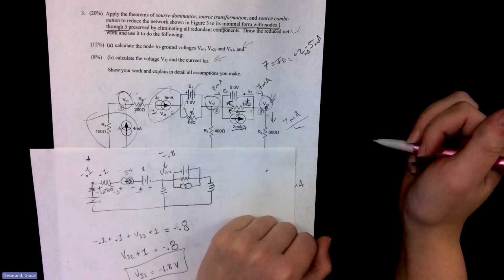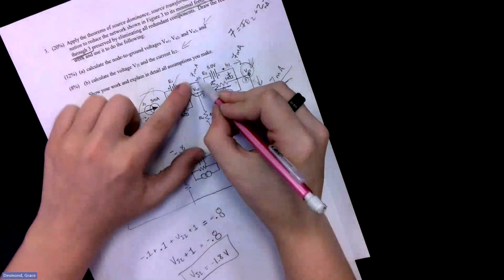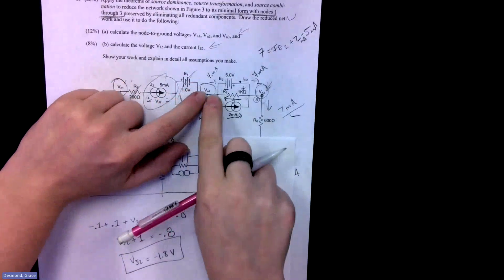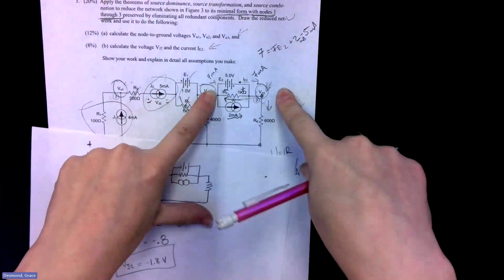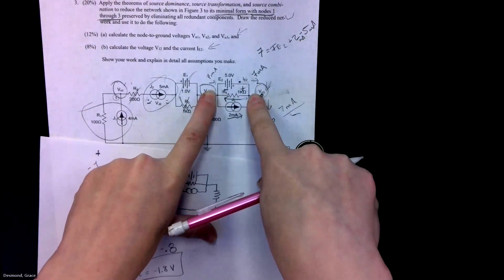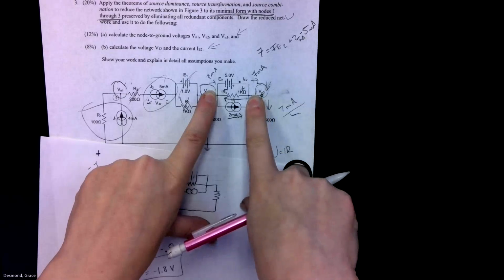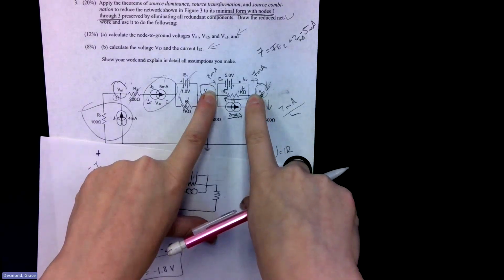No, plus 5 minus 2 is 7. But 7 needs to be flowing from here to here, right? Is that 5 flowing that way? So it's gonna be minus. So that equation's right. Yeah.